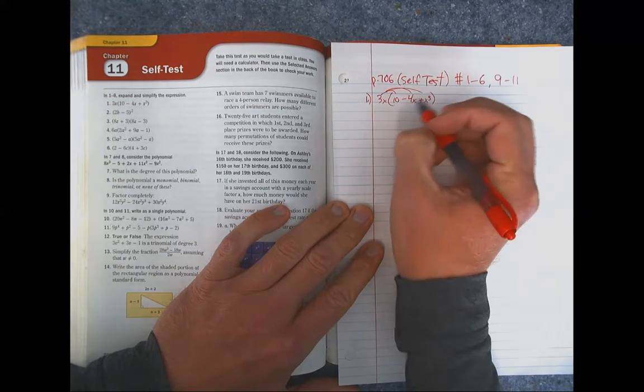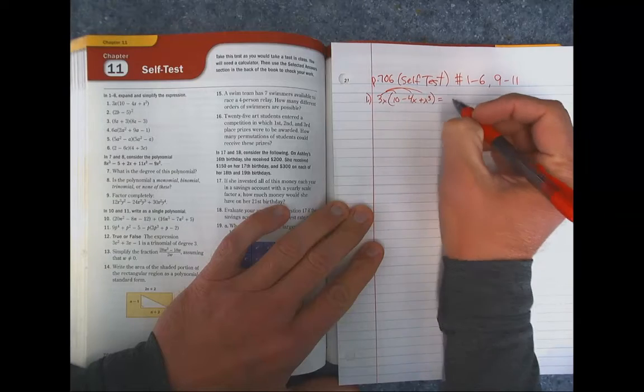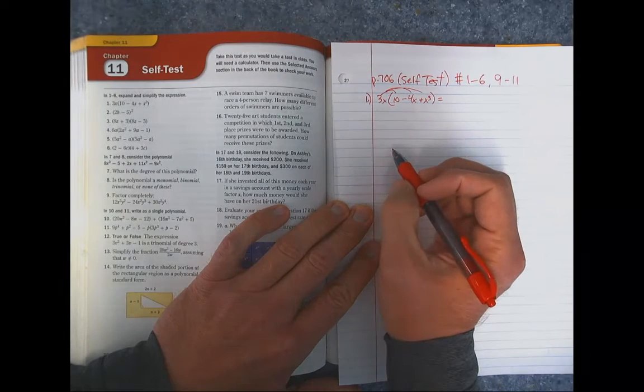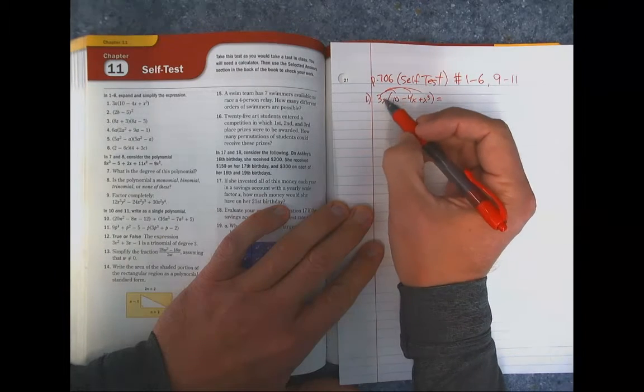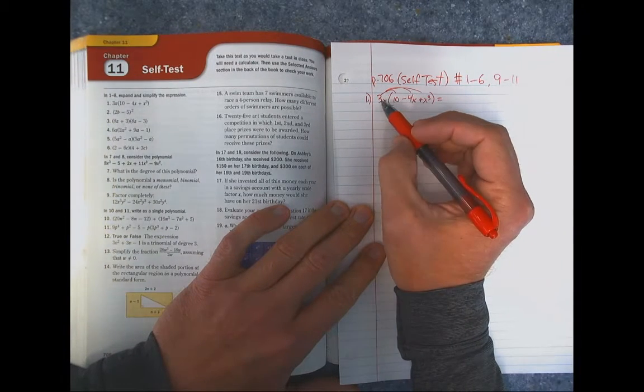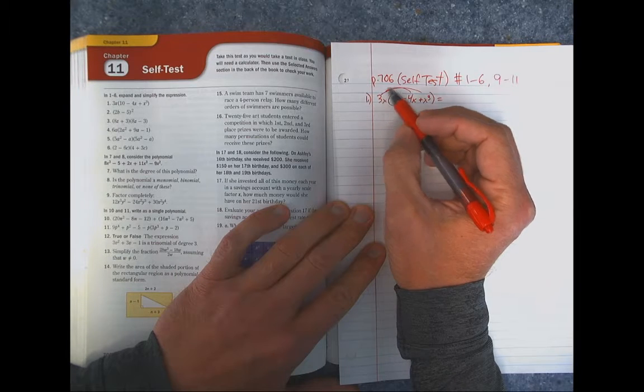So 3x will get distributed to everything. So I'm going to go ahead and put it over here. Now, because I want to put this in the correct order, I'm going to go ahead and actually distribute to the highest power first, so I don't have to rearrange later. But it's fine if you don't do that. So I'm going to go to here.